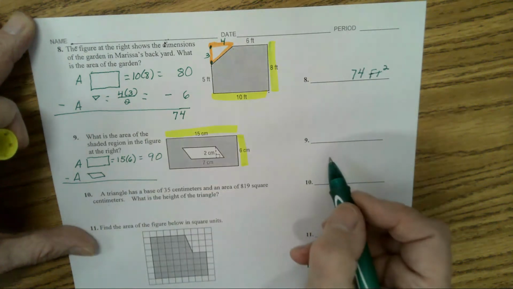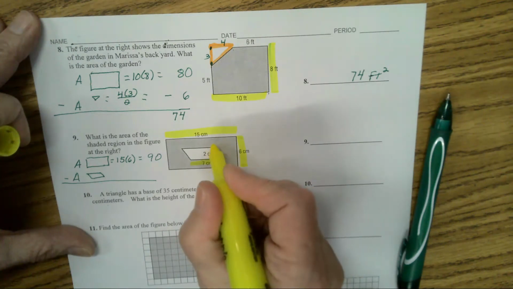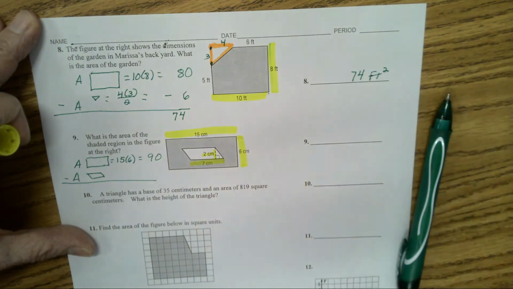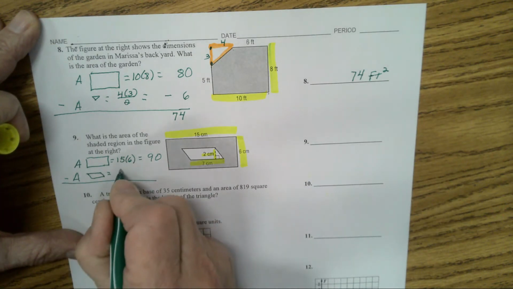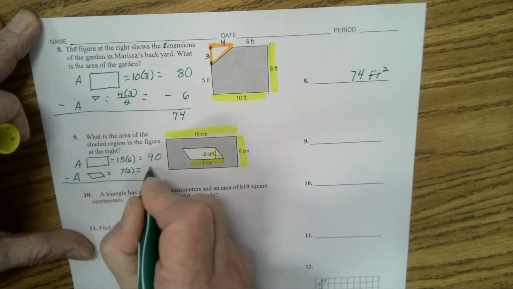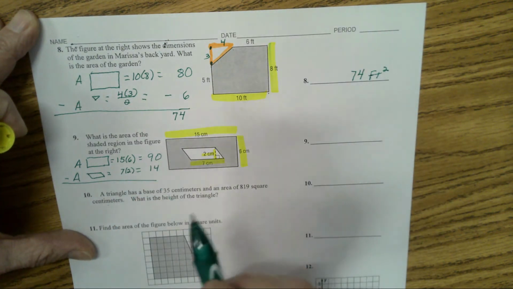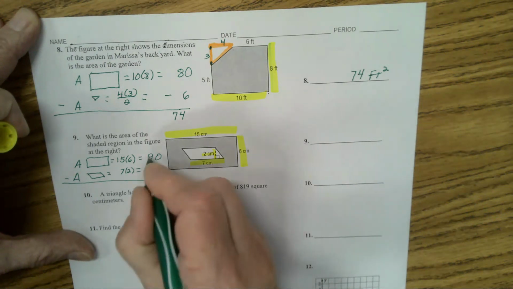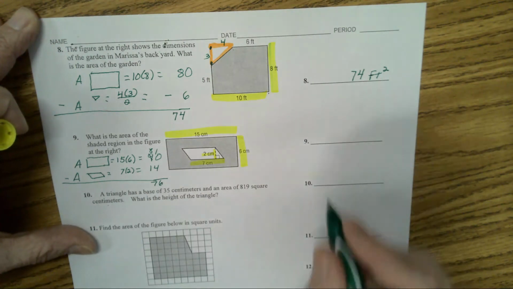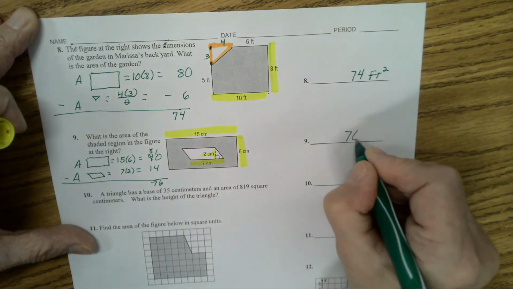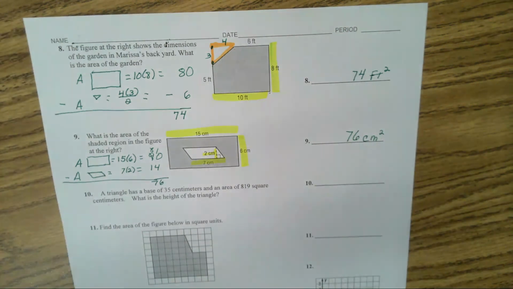Now we find the area of our parallelogram. Remember, it's base times height. Well, there are no mystery sides here. We can just do base times height. It's a parallelogram. 7 times 2 is 14. It's a cutout, so 90 minus 14 gives you the answer of 76. 76 centimeters squared. Are there any questions?